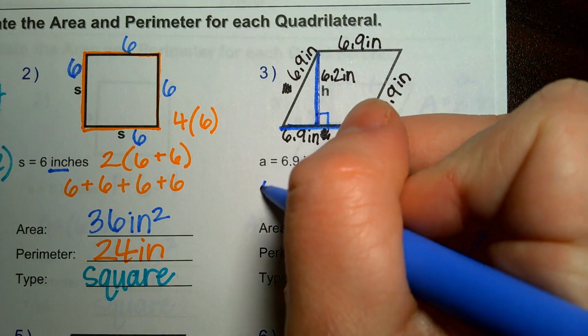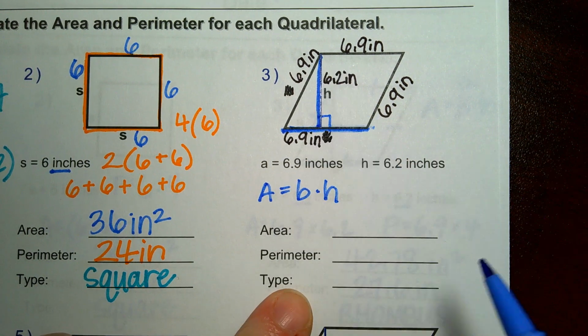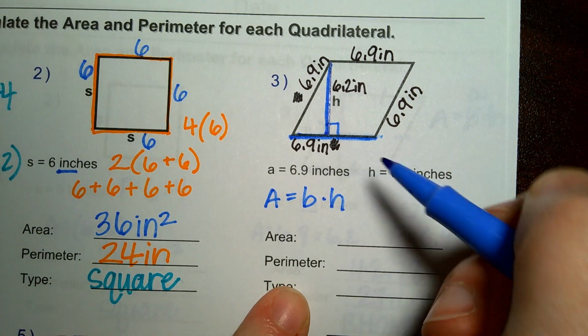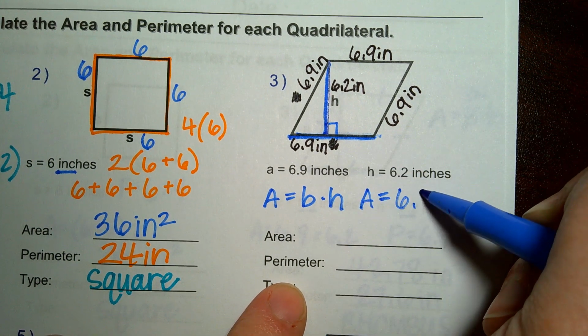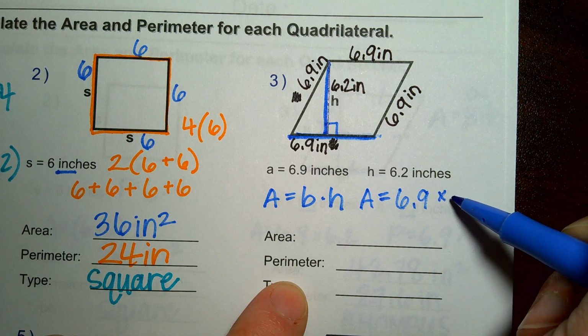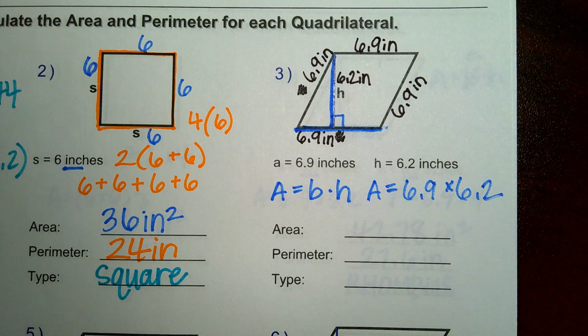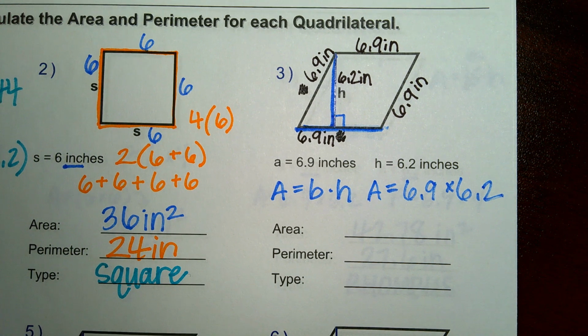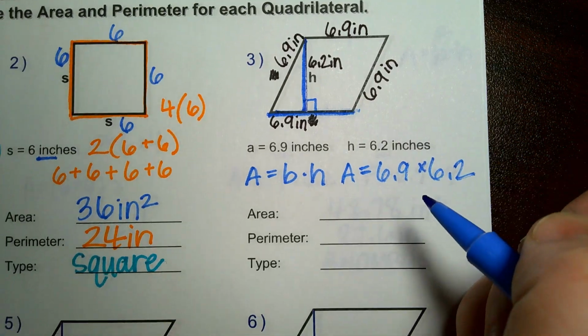So 6.9 is the base. And the height is 6.2. So we'll just do area equals 6.9 times 6.2. Everybody agree with that? Awesome. And what's that going to give us? 42.78. 42.78. That sounds right to me.